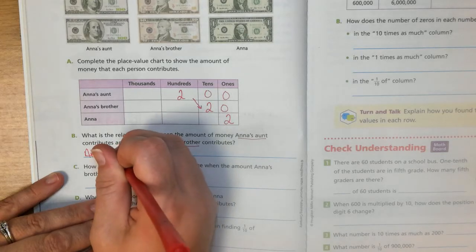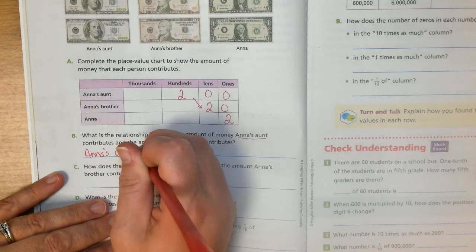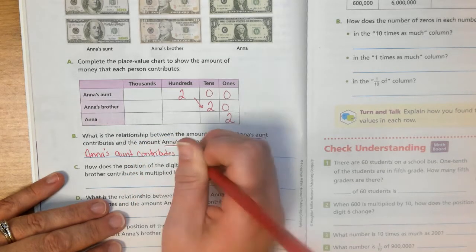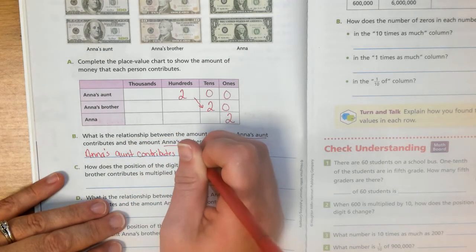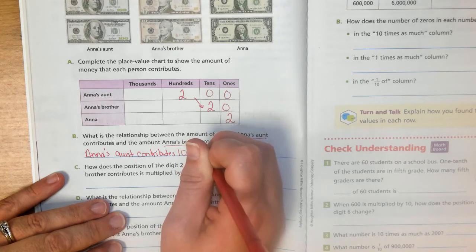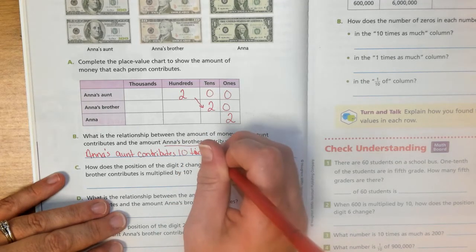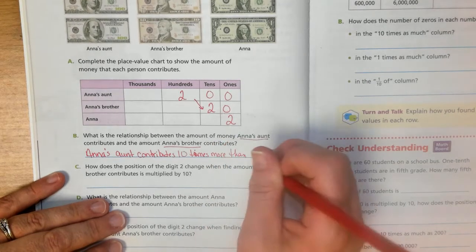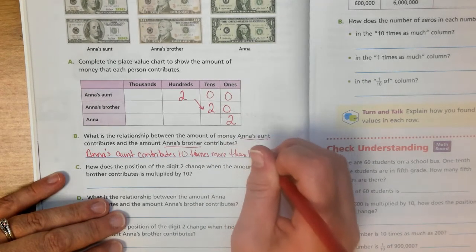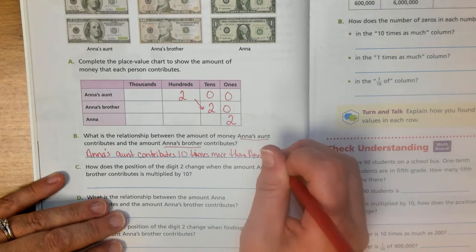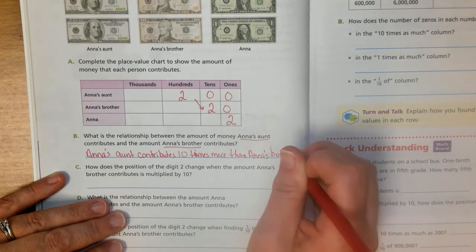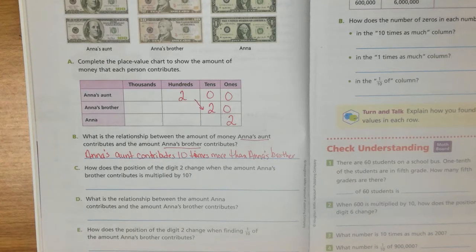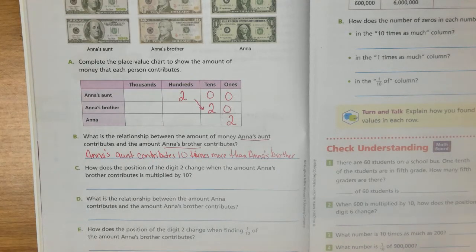Remember all those place values, right? You go 10 times depending on the place value.